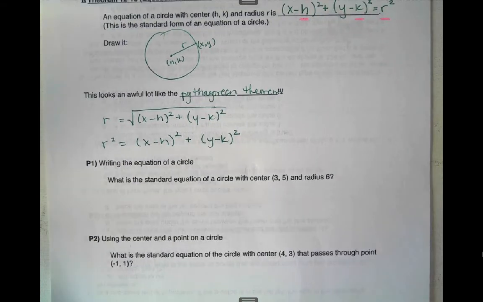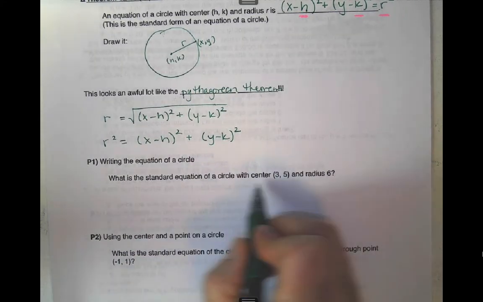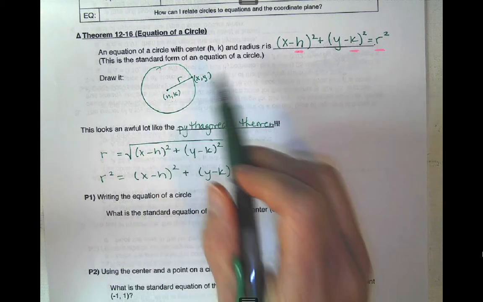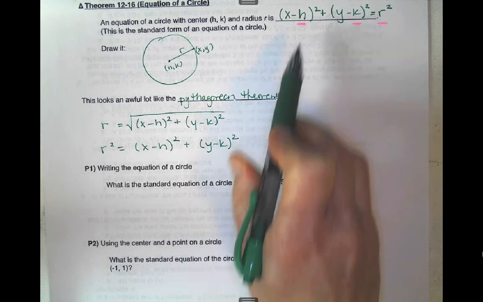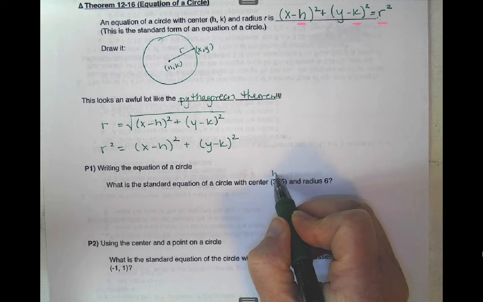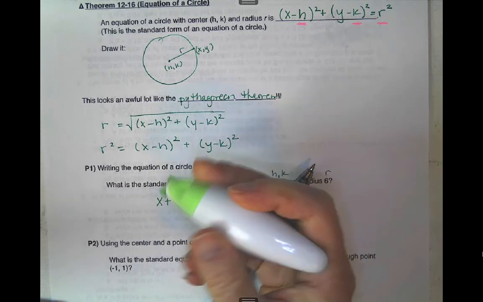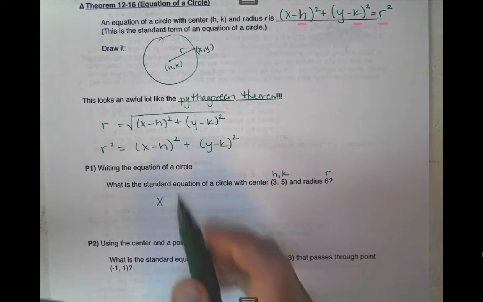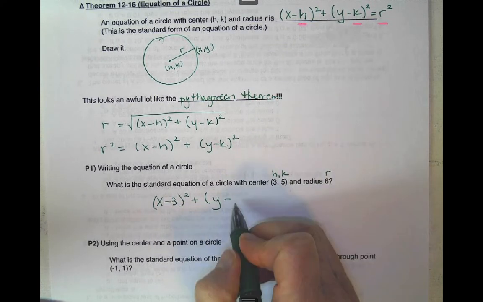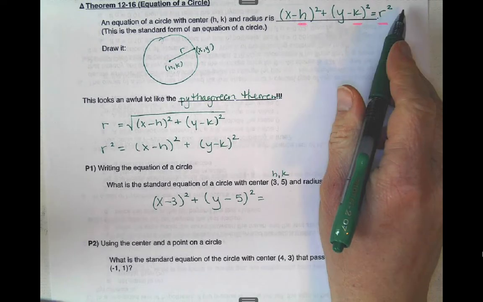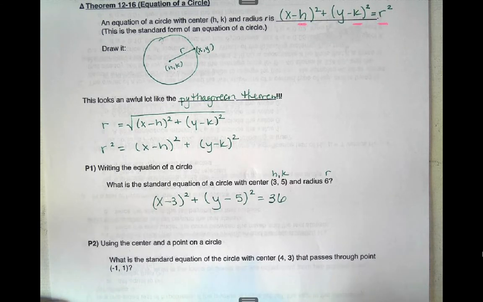So when you're asked to write the equation of a circle, everything I underlined in pink, you're filling something in for it. And remember, h comma k is the center. It says, what's the standard equation of a circle with center 3 comma 5 and a radius of 6? So this is my h, this is my k, this is my r. So I'm going to have x minus 3 squared plus y minus 5 squared is equal to 6 squared, which is 36. That's my standard equation of a circle.